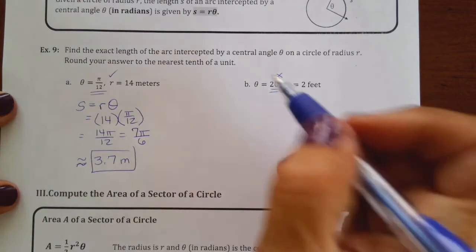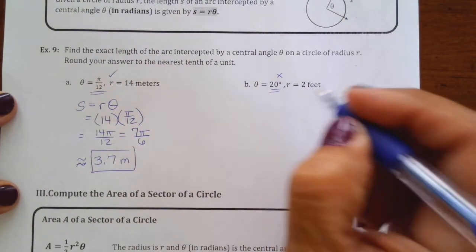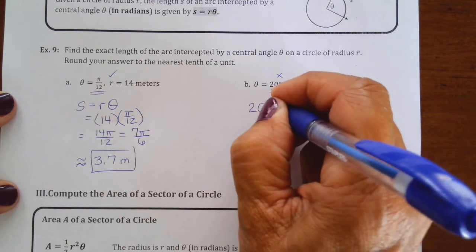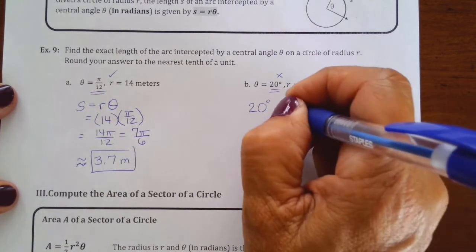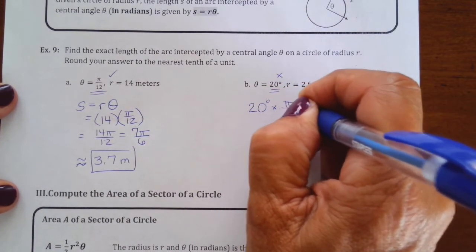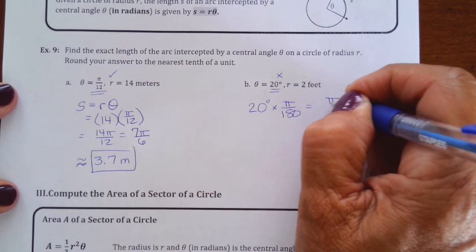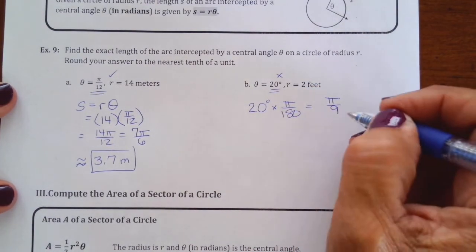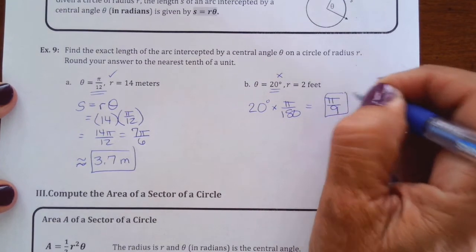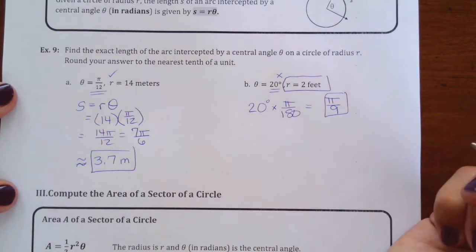All right, now for part B, I can't use 20 degrees. So I need to change 20 degrees to a radian. So remember, you multiply that by pi over 180. So that's going to give you pi over 9. Okay, so pi over 9 is the radian. So that's what we need to use with our radius.